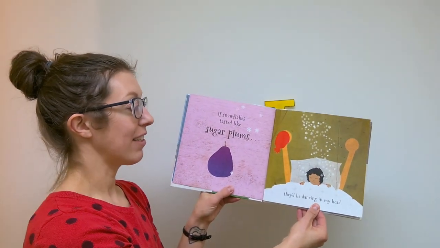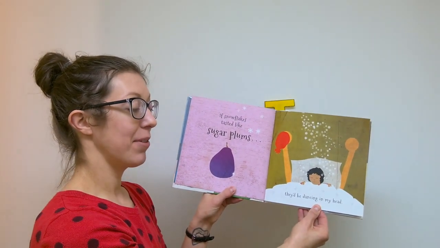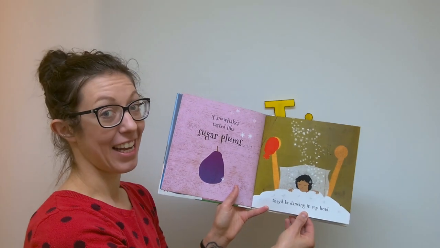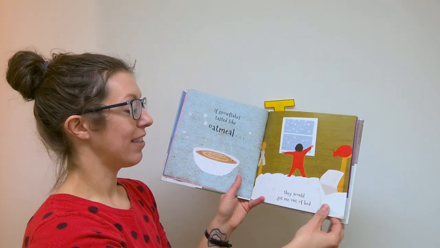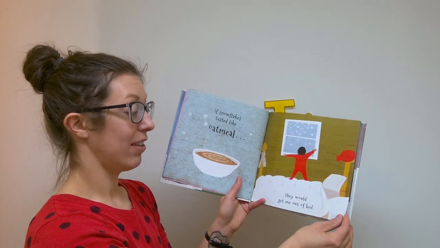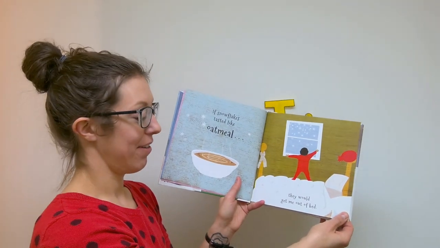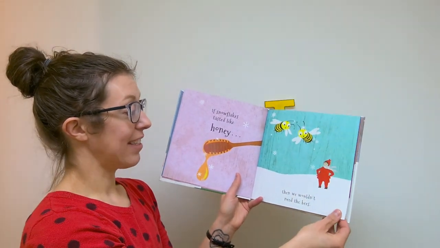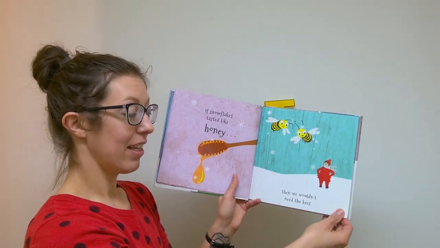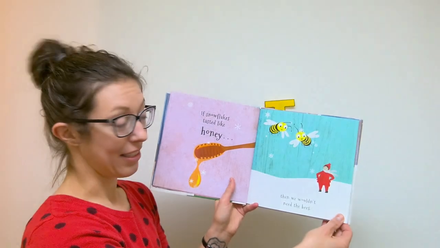If snowflakes tasted like sugar plums, they'd be dancing in my head. If snowflakes tasted like oatmeal, they would get me out of bed. If snowflakes tasted like honey, then we wouldn't need the bees.